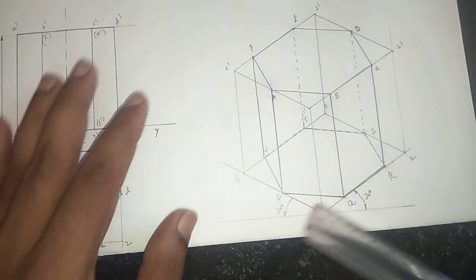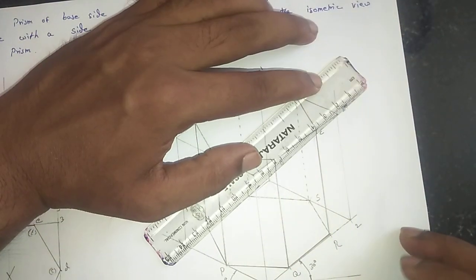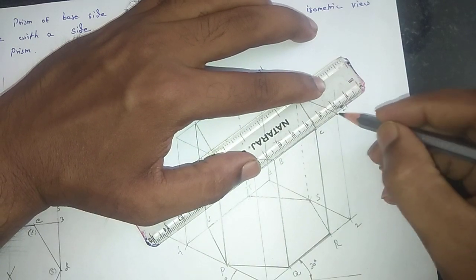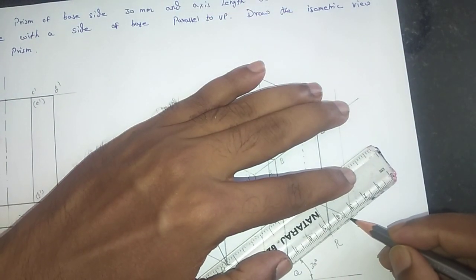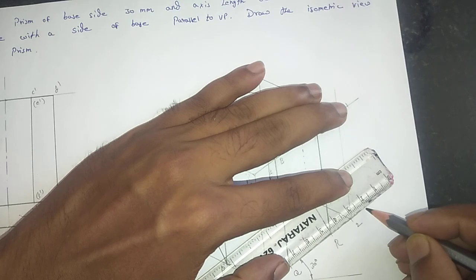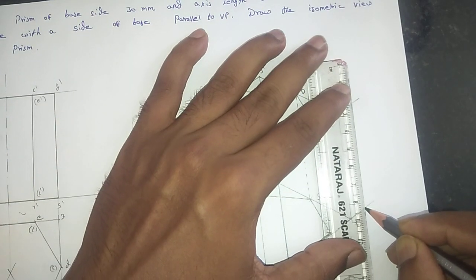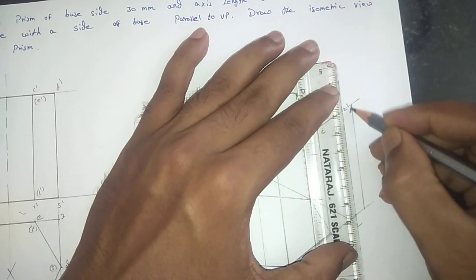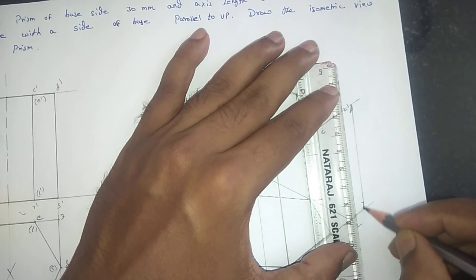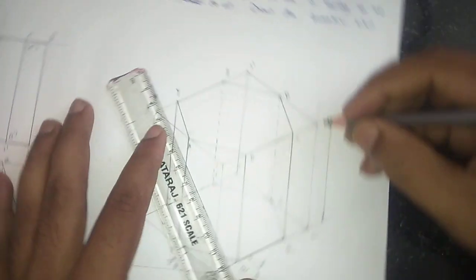And we can mention the height of the object in this 3D view. So from this I draw an extension line and mark the distance 10 mm and draw the dimension line. Put the arrowhead and the height of the object is 60.